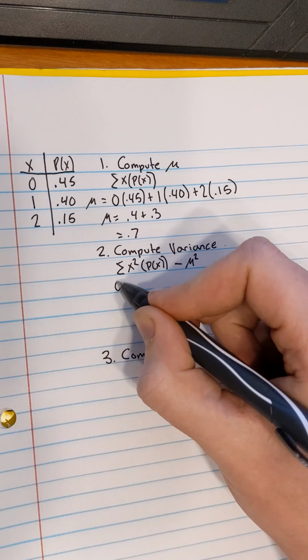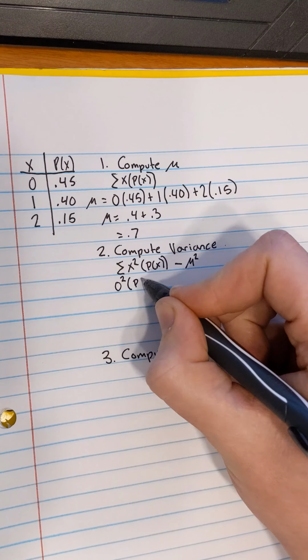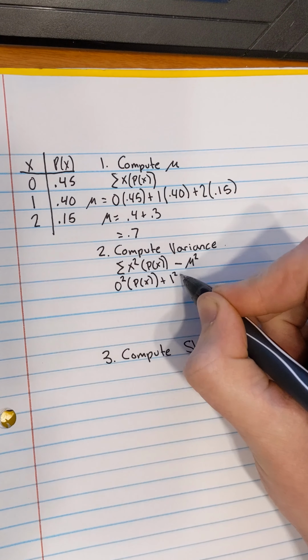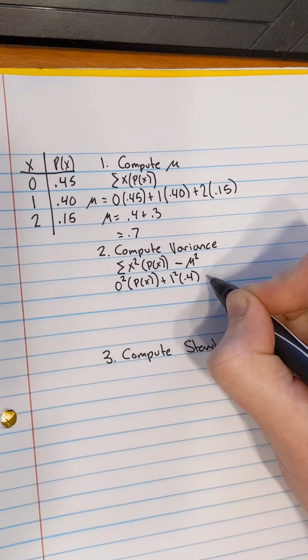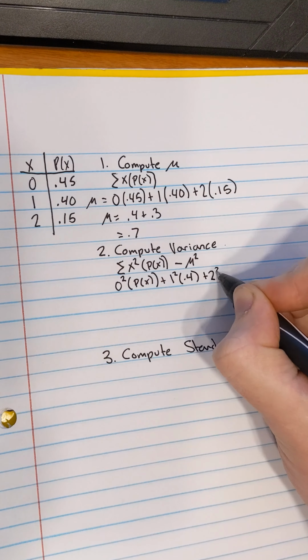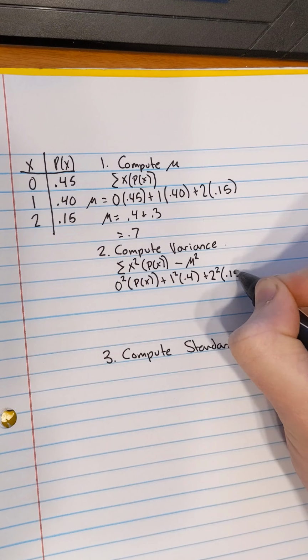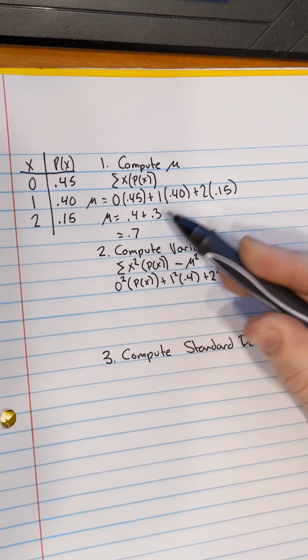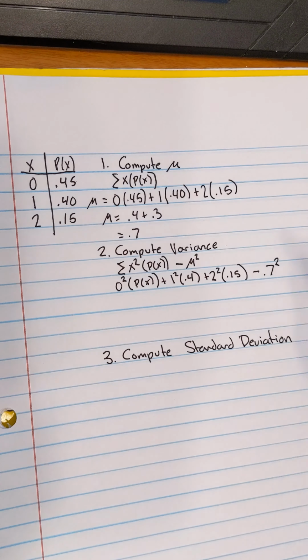We do each value of x squared times the probability, adding them all together, and then at the end, we subtract mu, which is 0.7, squared.